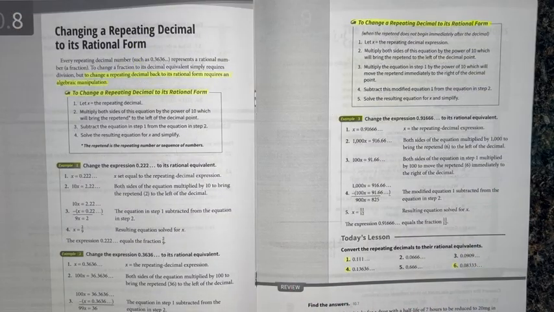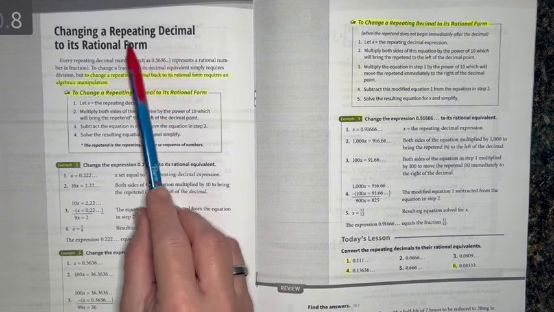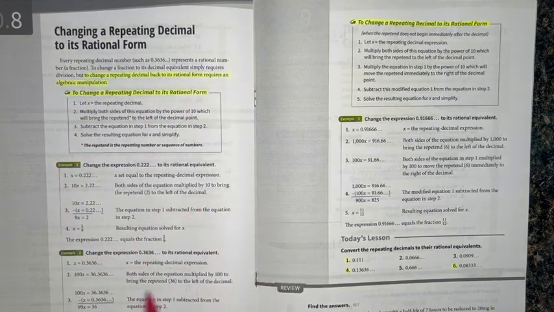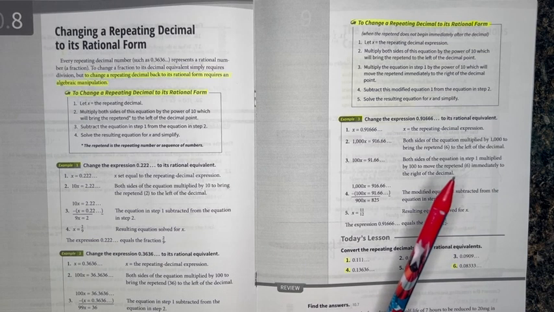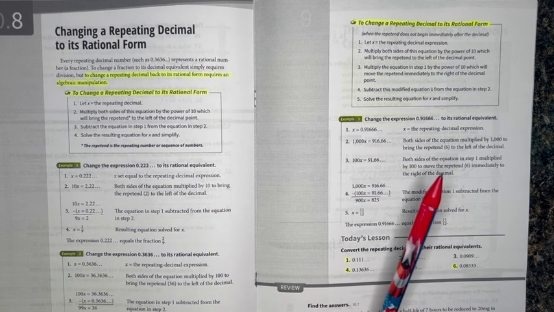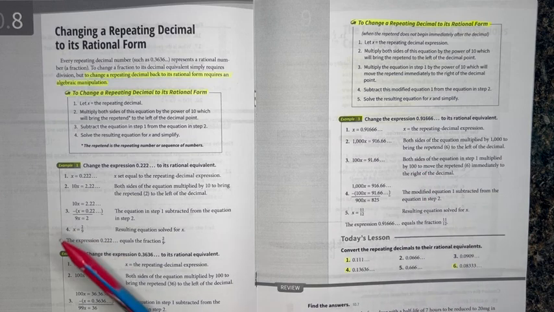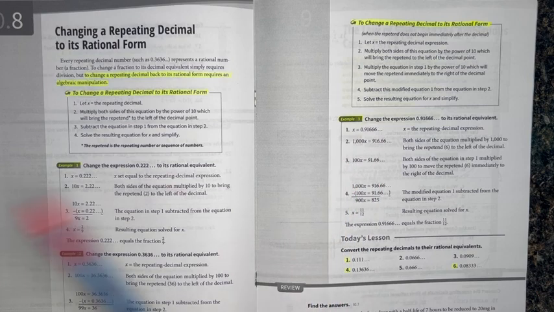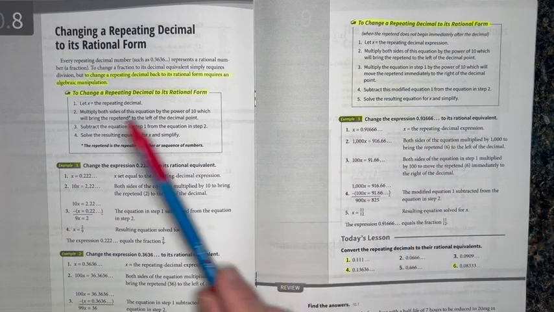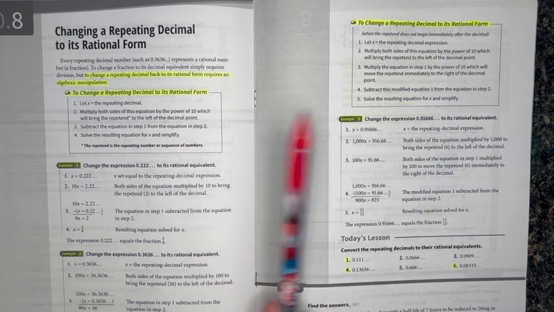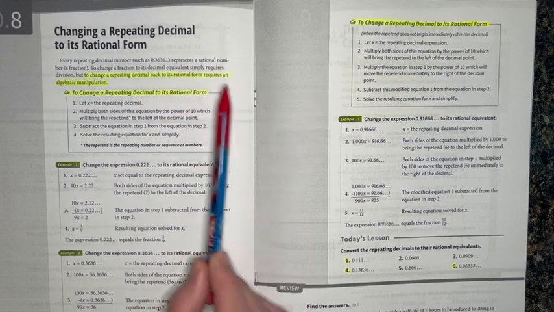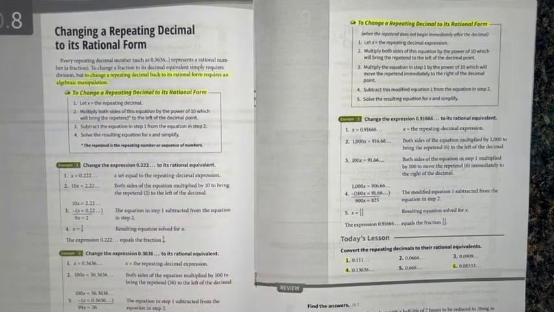Lesson 8 begins on page 26, and it's titled Changing a Repeating Decimal to its Rational Form. Basically, we know that repeating decimals are rational numbers, right? We reviewed that back in probably book 1. And so this method is a way of changing that repeating decimal back to its fractional form. A change of repeating decimal back to its rational or fractional form requires an arithmetic multiplication or manipulation.